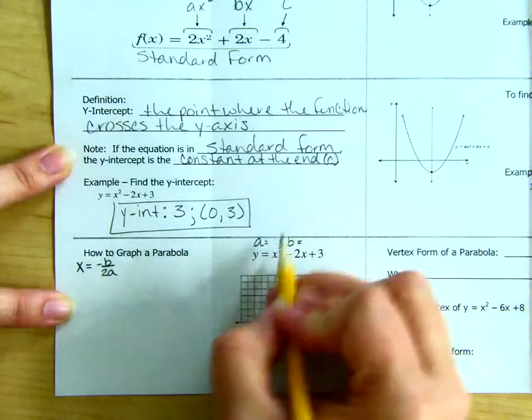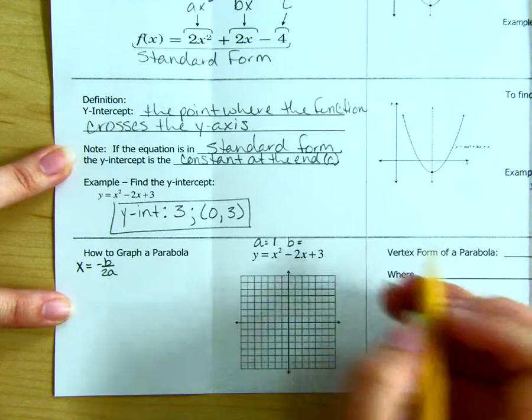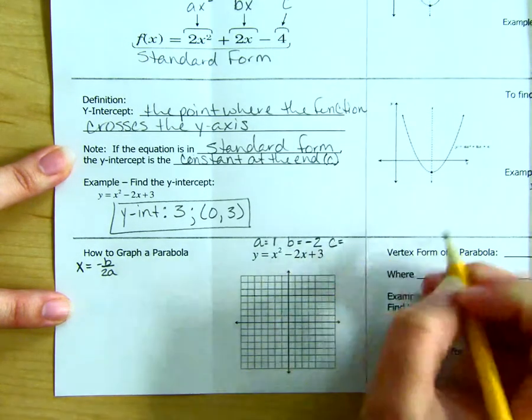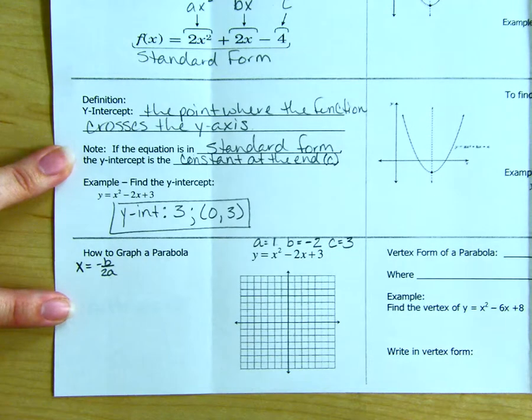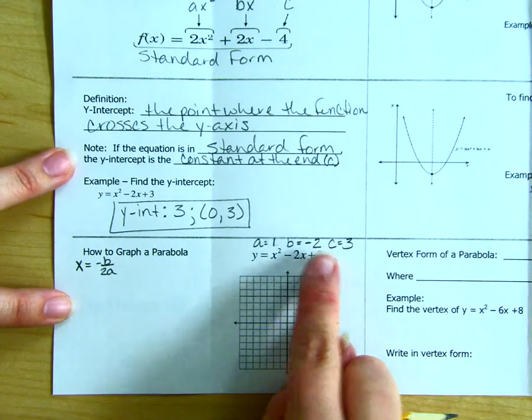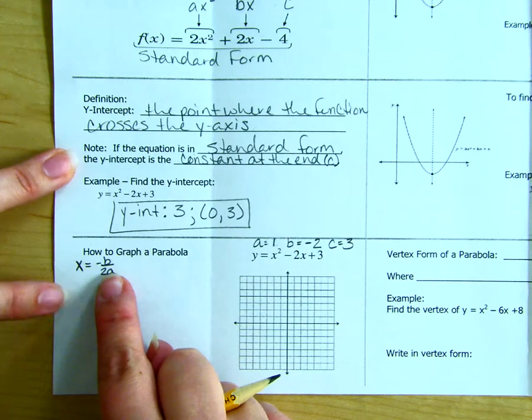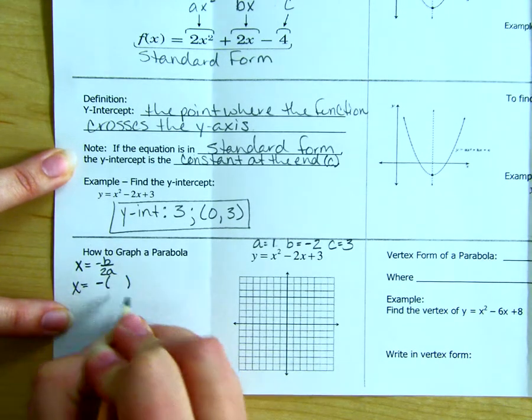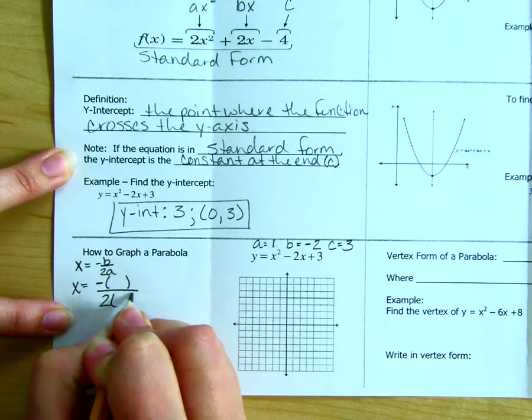Okay, A is 1. What is B? Negative 2. Good catch. And just for fun, what is C? 3. Okay, I'm going to use B and A and plug it into this formula over here. X equals negative B over 2A.